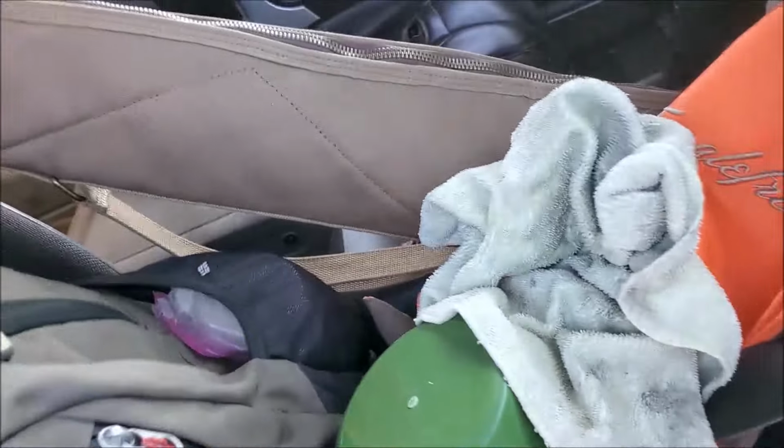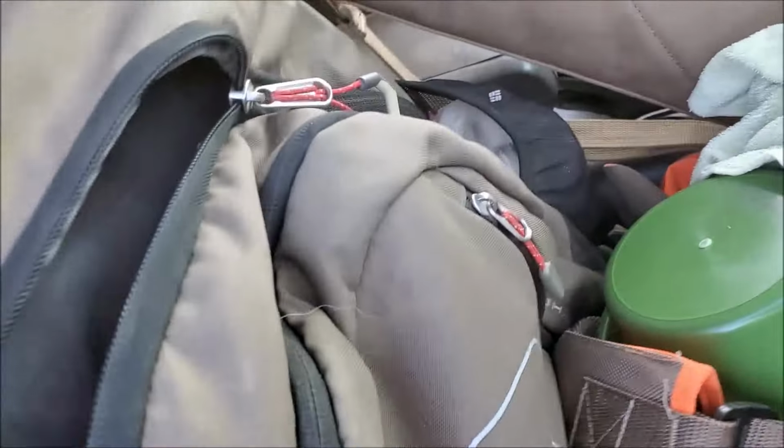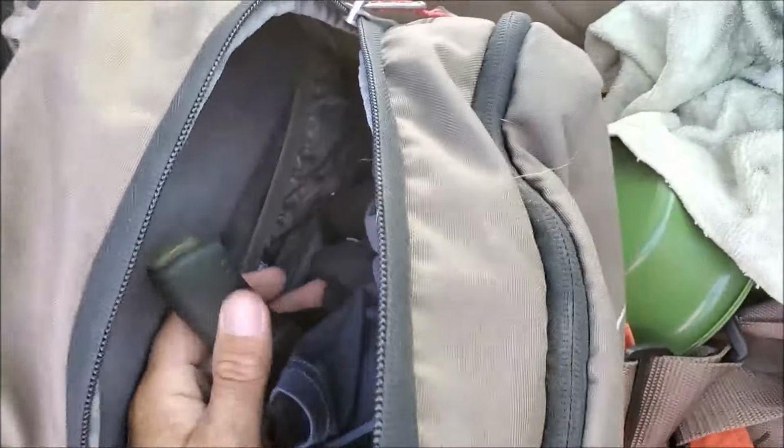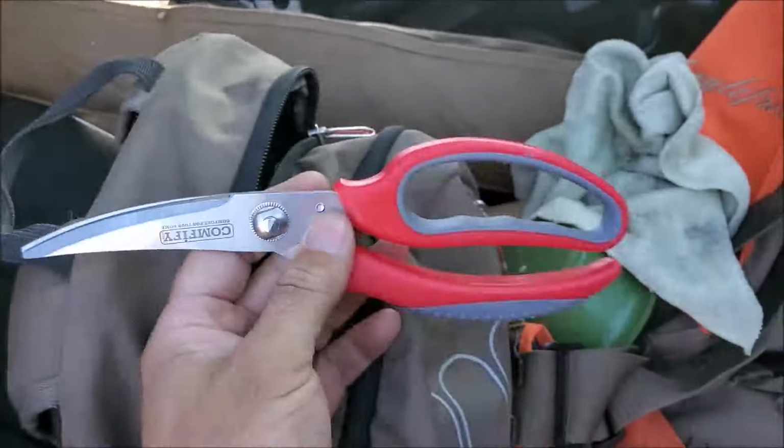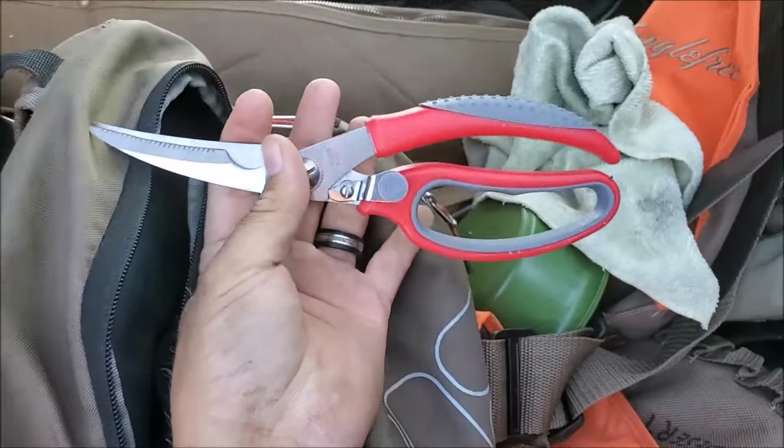Some spare ammo. A knife with the fire starter. First aid kit. An emergency poncho. An emergency blanket. More spare water. And my game shears to field dress my quail.